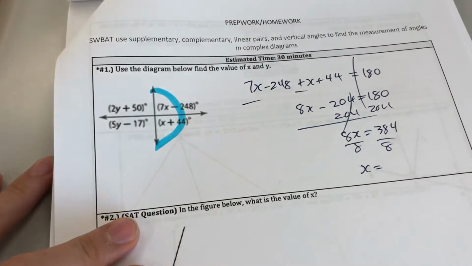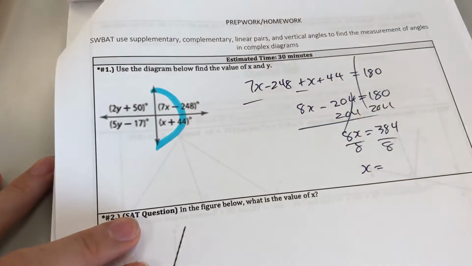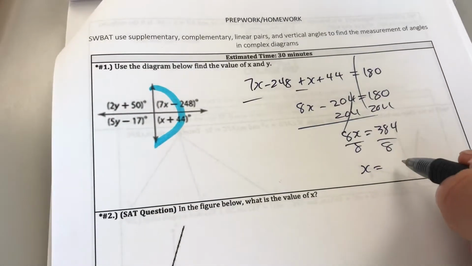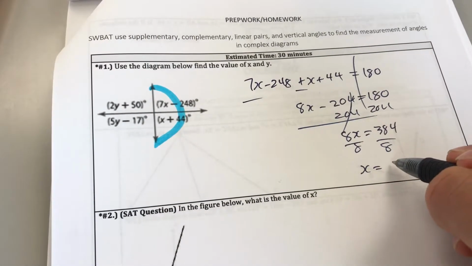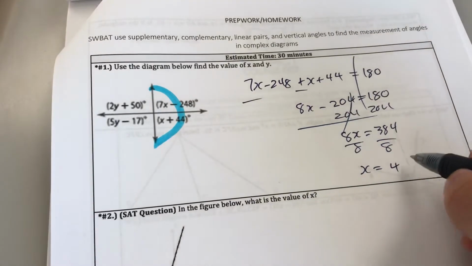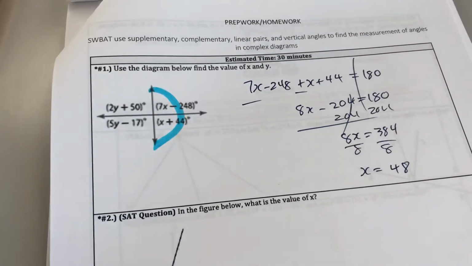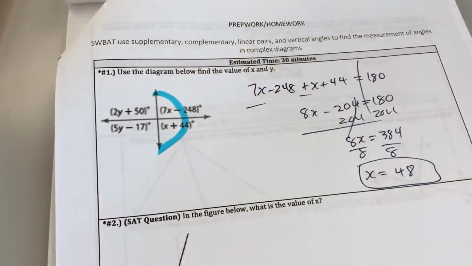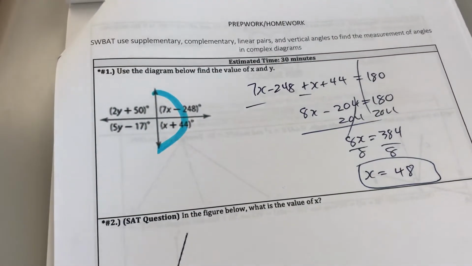I'm going to have to do this math mentally. 38 divided by 8 is going to give me 48. X is equal to 48. And that's the answer to the first question. Bam. Okay? So now that we solved for x, you guys have to do the same thing for y.